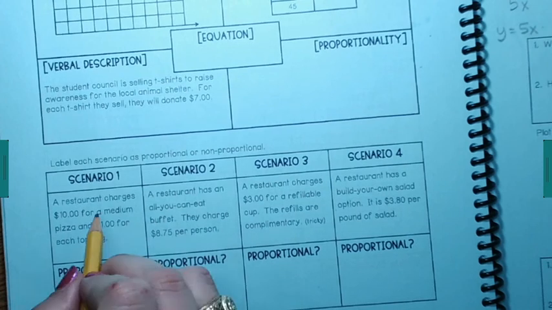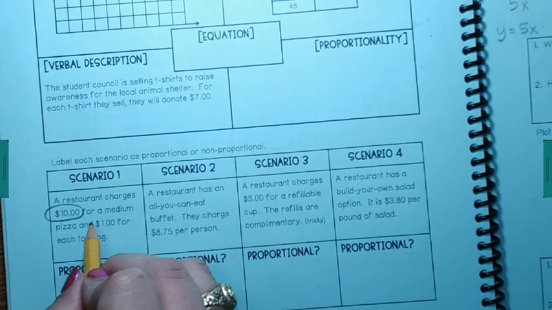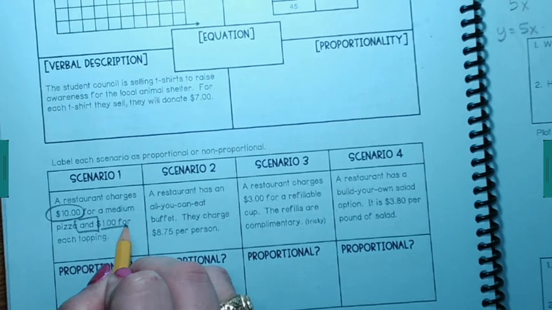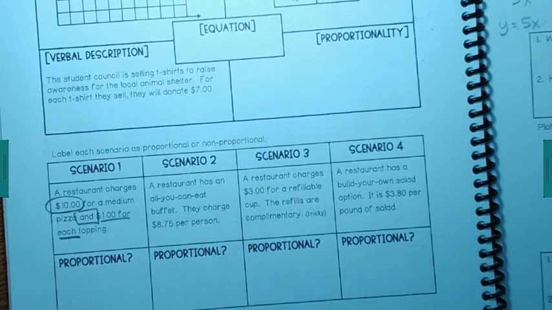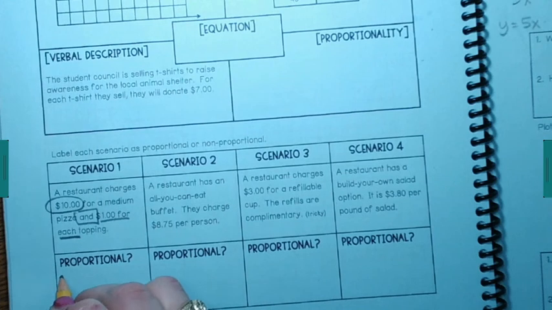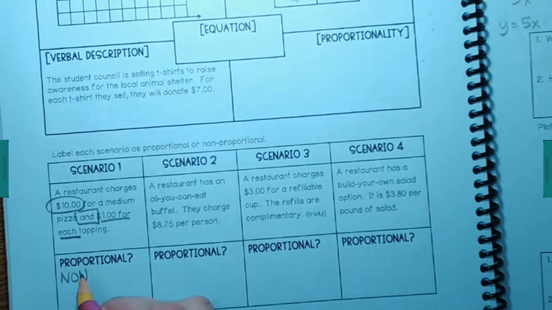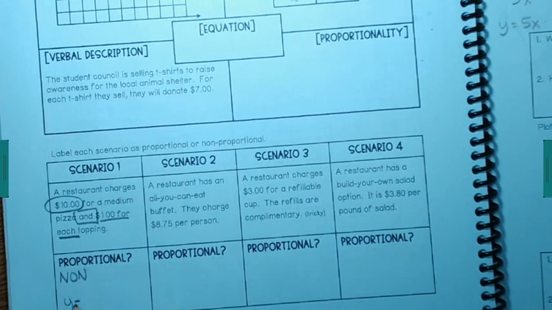It says a restaurant charges $10 for a pizza and $1 for each topping. Is this proportional? Remember, I said non-proportional means something's added or subtracted. It is non-proportional. So our equation would be y equals.